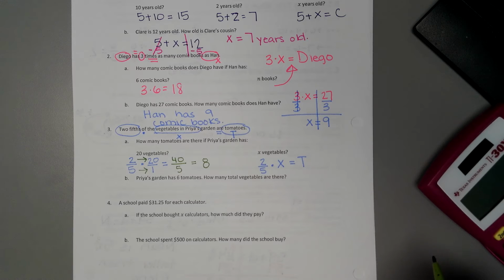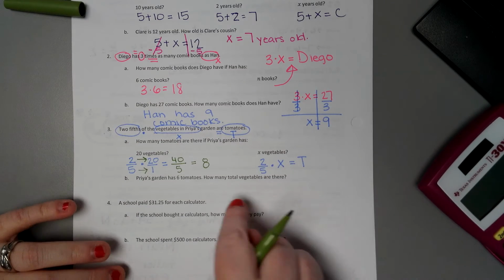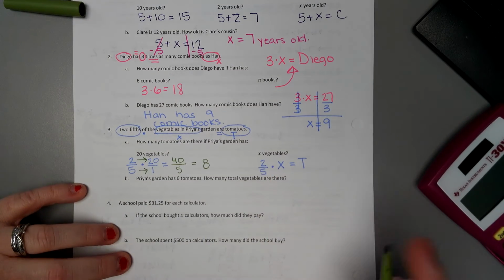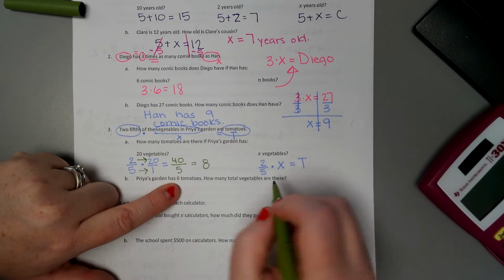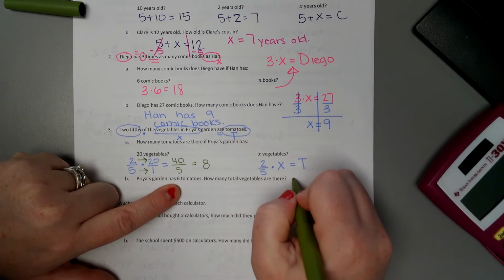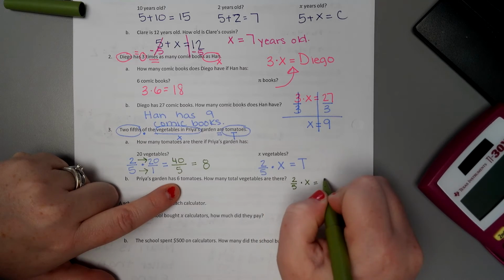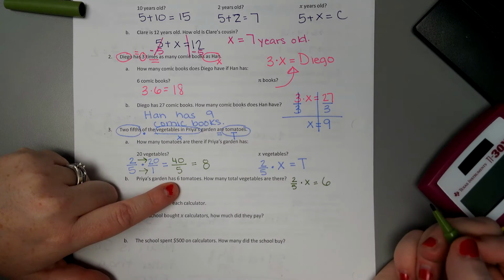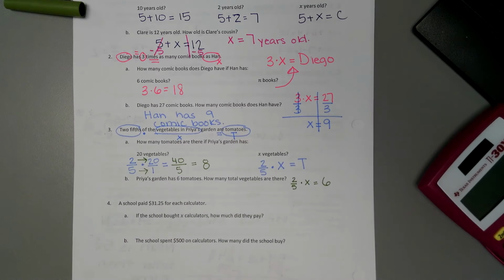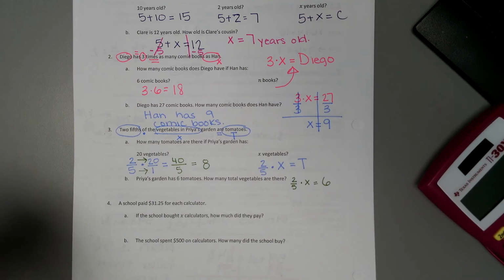If Prea's garden has 6 tomatoes, how many total vegetables are there? So we're going to have to use some room over here. So we're going to write our equation. So we have 2/5 times, we don't know, equals 6. Alrighty, well, what's the opposite of multiplying by 2/5?